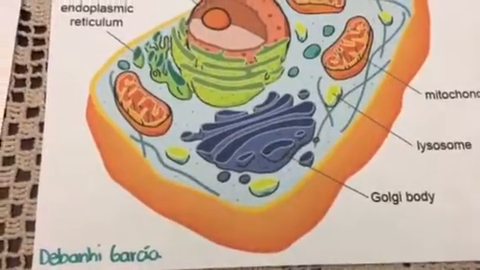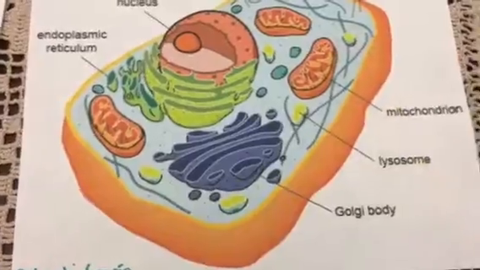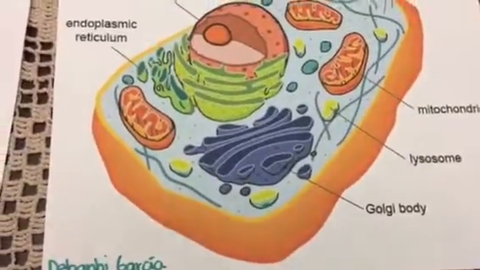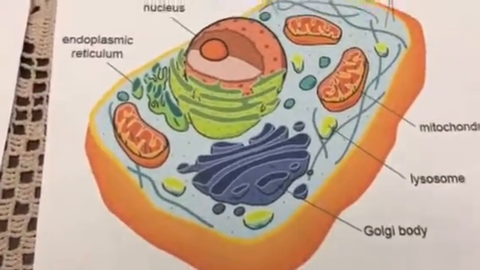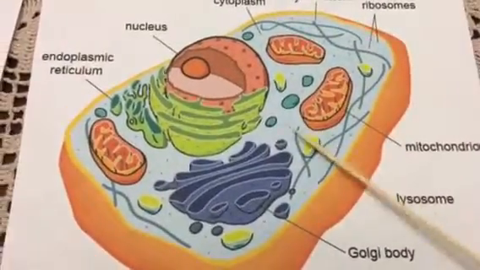Now I'm going to be talking about the ribosomes, which is this part, these little dots. You can see them throughout the cell. They are tiny grain-like structures used to make protein. So they're important because that's what they make. They make protein. I'm sorry.